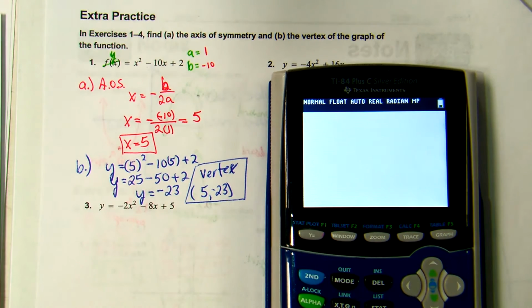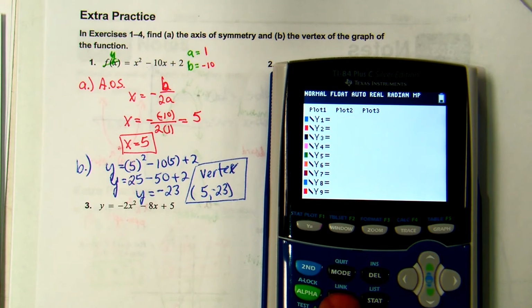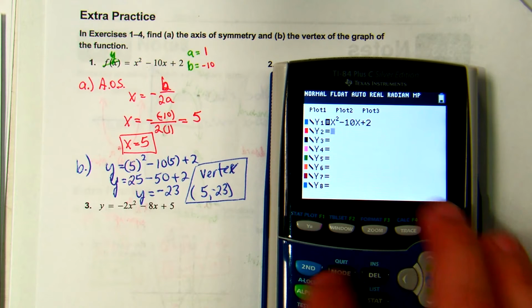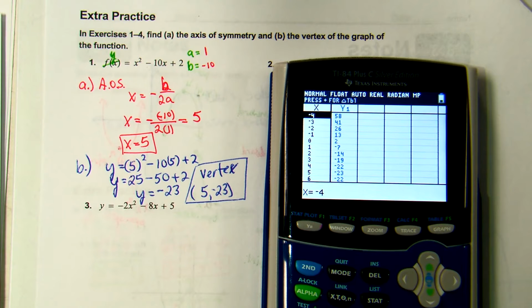So in y equals, I can put in x squared minus 10x plus 2. I don't necessarily have to go to the graph. I'm going to go to the table, so second graph will get me to the table. I'm going to go down to the value for 5, and you'll notice the value for 5 gives me a negative 23. So I did my calculations correctly. When you plug in a 5 for this function, you get a negative 23.